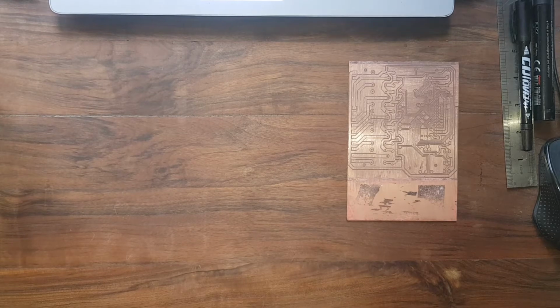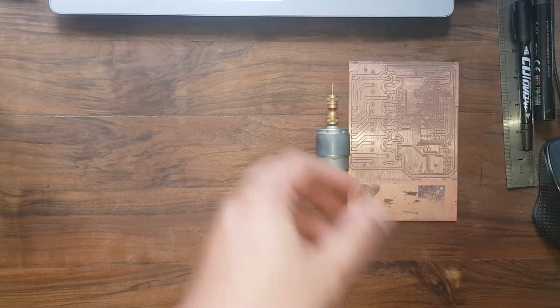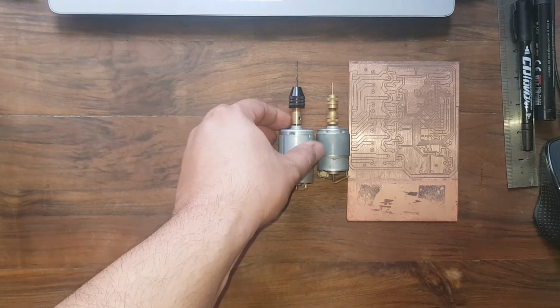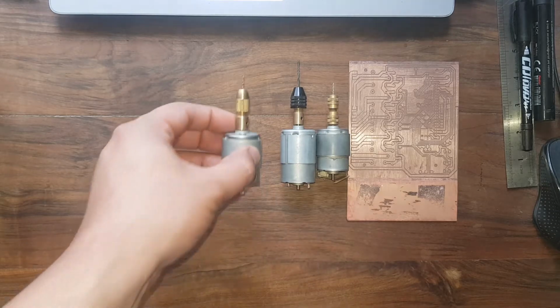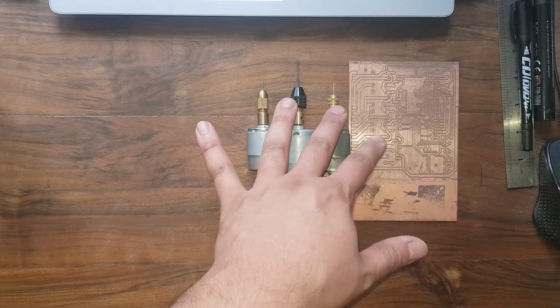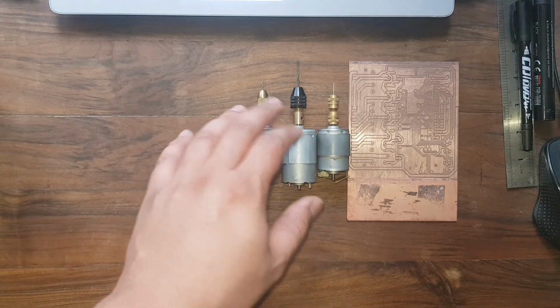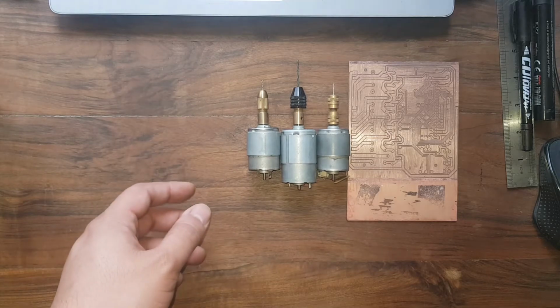For the last part, we just need to drill all the holes on the board, and for drilling them you just need to make one of these. It's much easier to use than a big drill bit. You can see there are different kinds of drill chucks. You can find them on the internet. You can simply buy it.